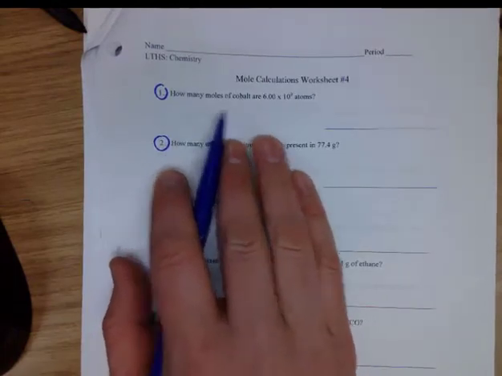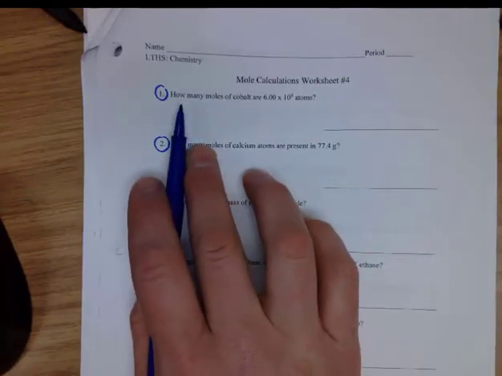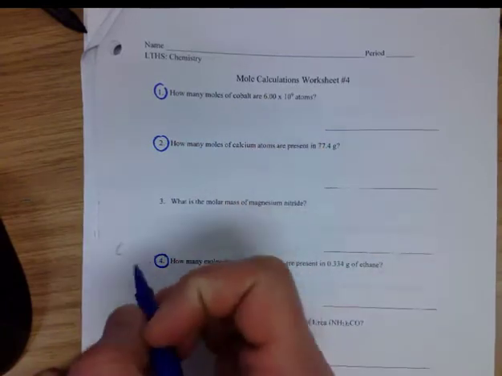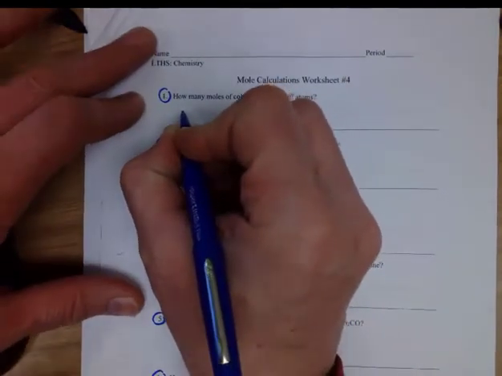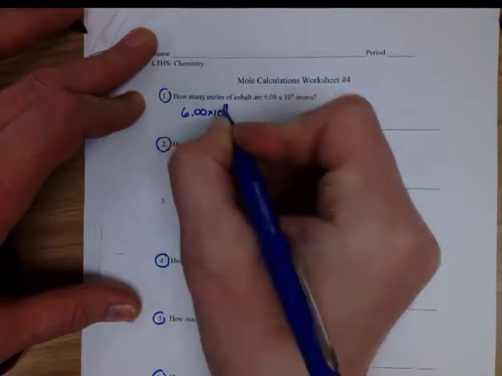And I'm going to start out by doing a couple of problems with you. I'll leave a few for you for homework, right? So the first is, how many moles of cobalt are in 6 times 10 to the 9th atoms? The way we're going to do this is we're going to use dimensional analysis, which we learned first semester, but we haven't practiced much since.